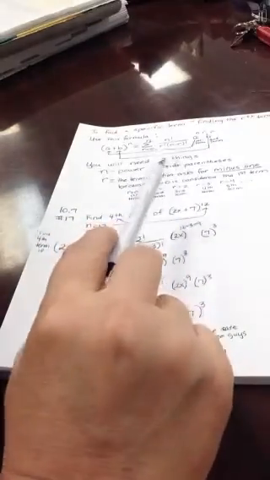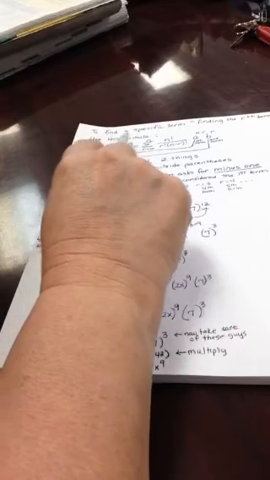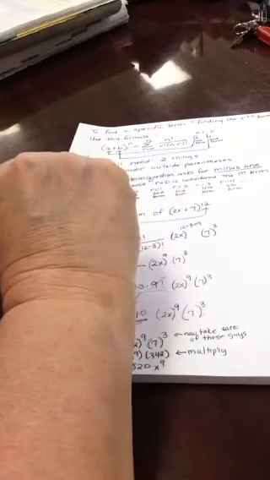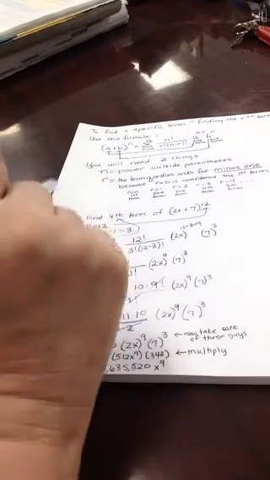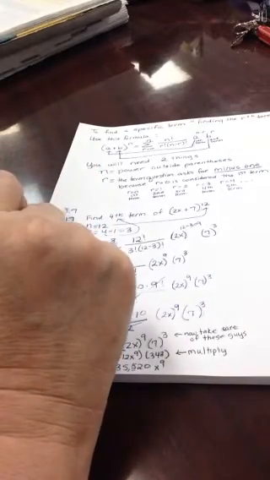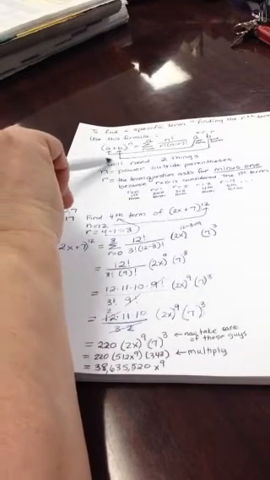To find a specific term, it's called finding the rth term. And so we're going to use this formula to find the rth term. The example that one of my students is having trouble with is number 17 in section 10.7. And so you're going to need to know two things to use this formula.